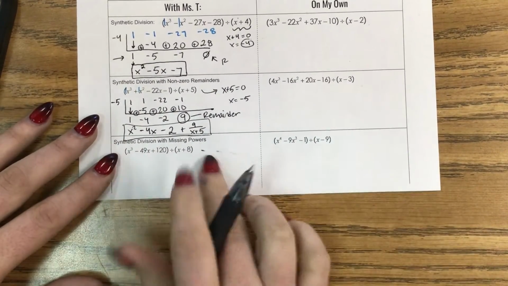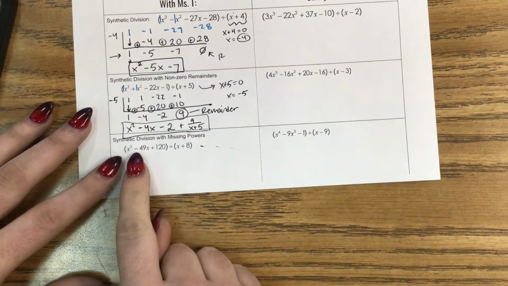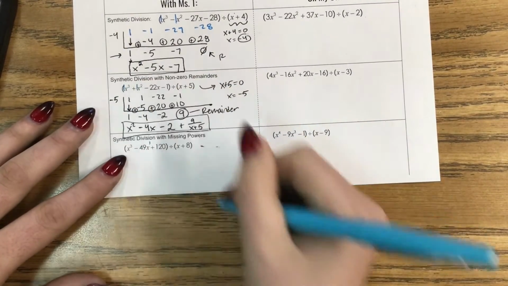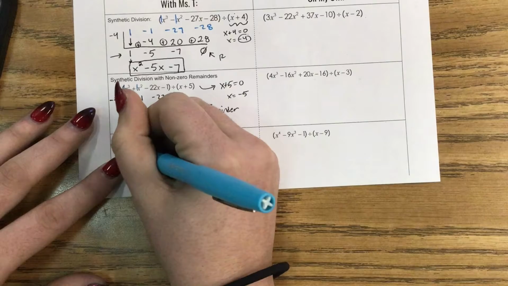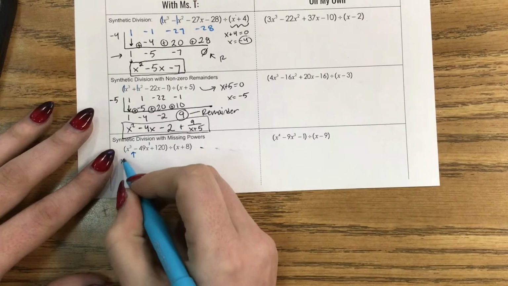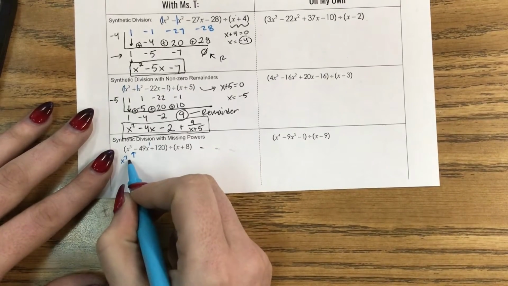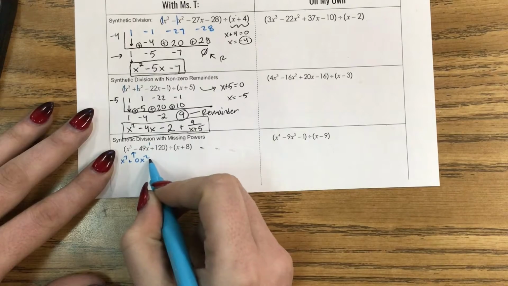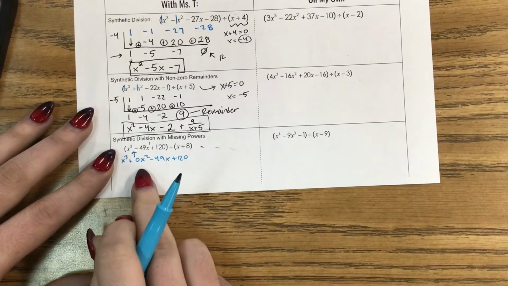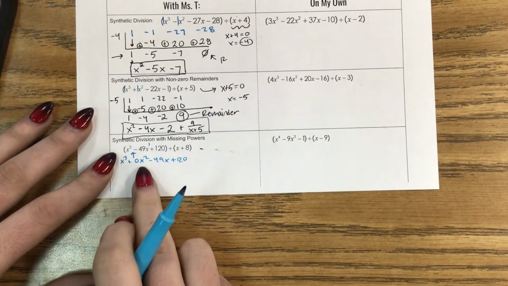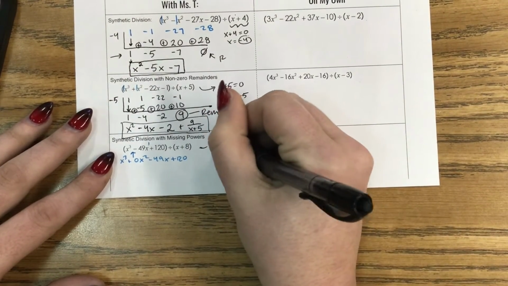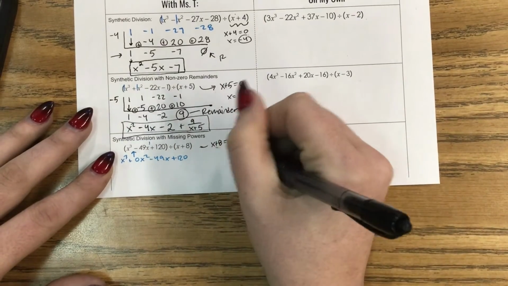All right, what happens when we have missing powers? If you look at this one, it looks like we go from power of 3 down to power of 1, so we've jumped over power of 2. If we were to rewrite this statement, it's really x to the power 3 plus 0x squared minus 49x plus 120. There was a 0x squared that they did not write, but we know it's still there. We're going to set this up so that this becomes x plus 8 equals 0, minus 8 on both sides.